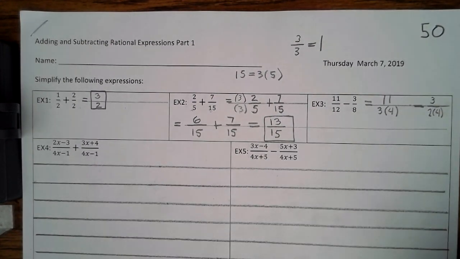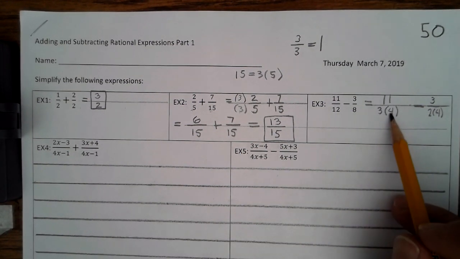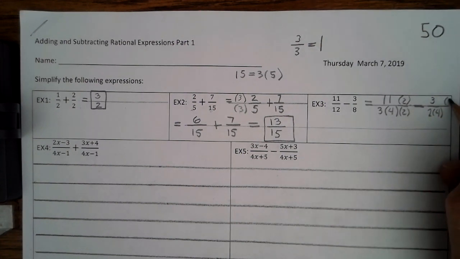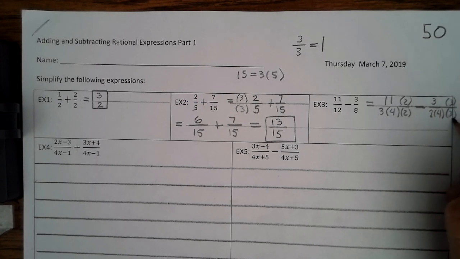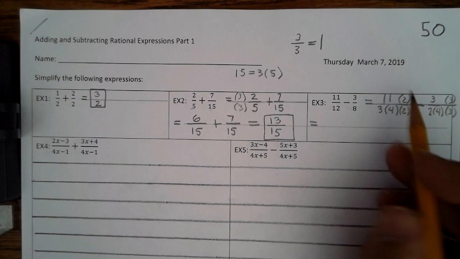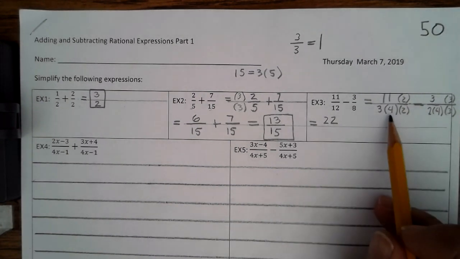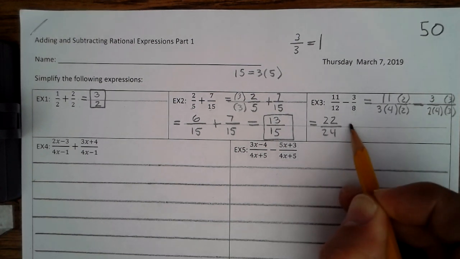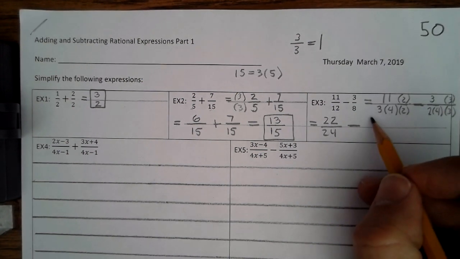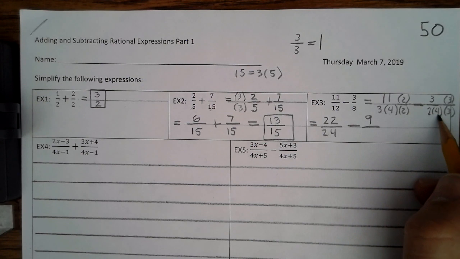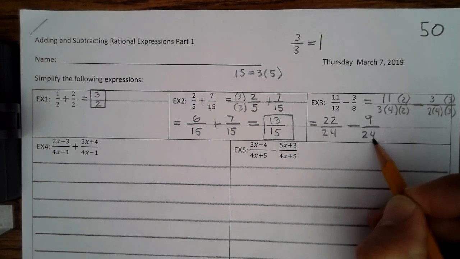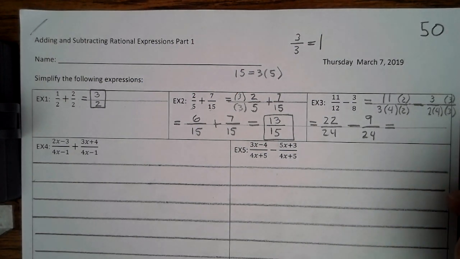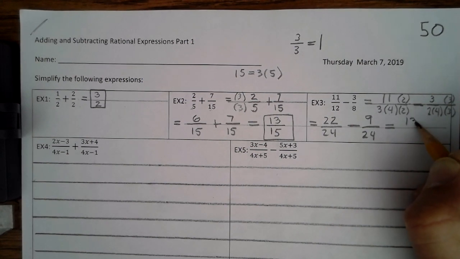Now here we have 2 times 4, we need a 3. Here we have 3 times 4, we need a 2. So we're going to multiply this by 2 over 2 and this by 3 over 3. So 11 times 2 is 22. And this is why we factor the denominators, because now 3 times 4 is 12 times 2 is 24. Minus 3 times 3 is 9. Divided by 2 times 4 is 8. 2 times 3 is 24. Now the denominators are the same. We can subtract. So 22 minus 9 is 13. So that's 13 divided by 24.